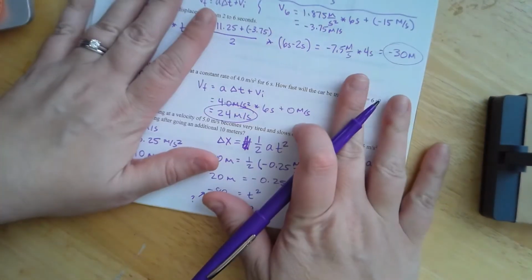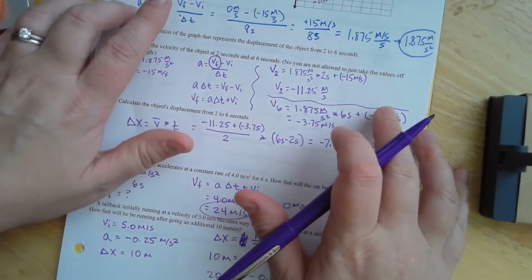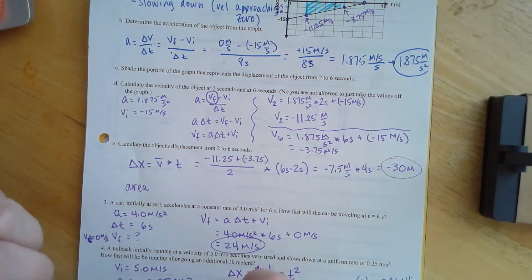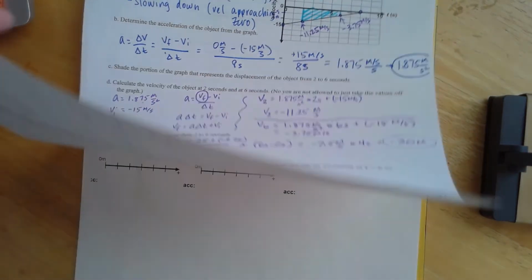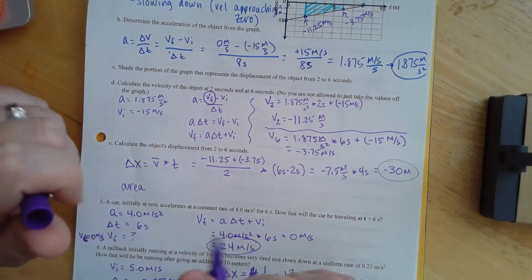All right. What questions do you guys have about the second page? Any questions?